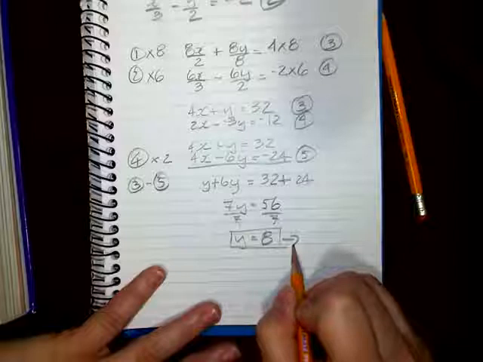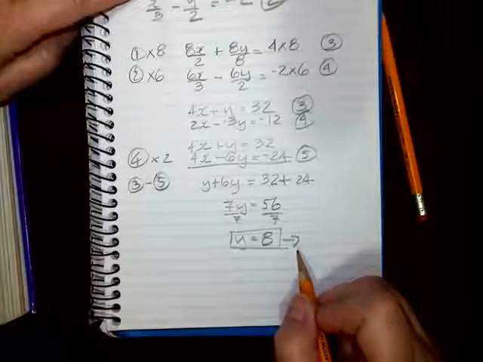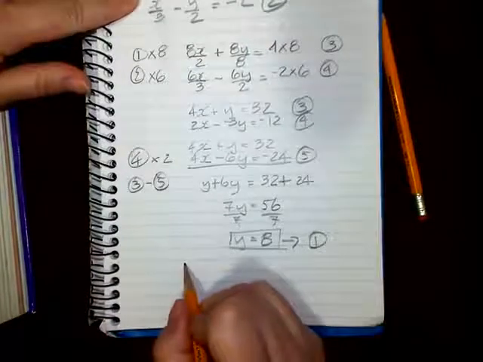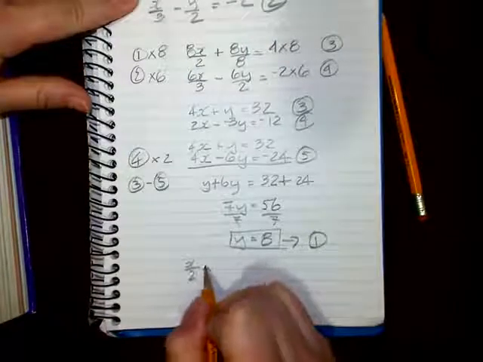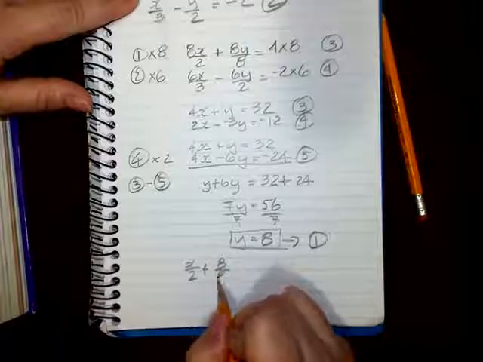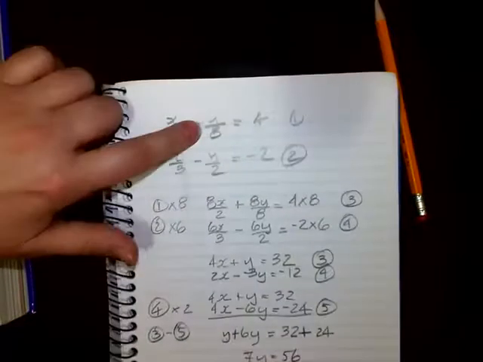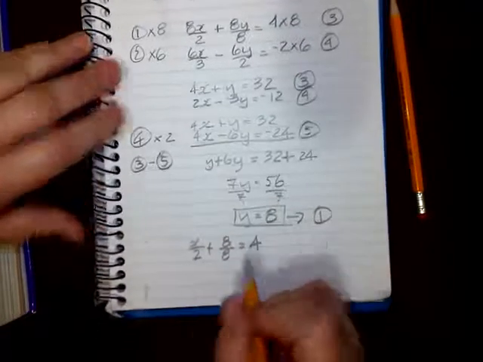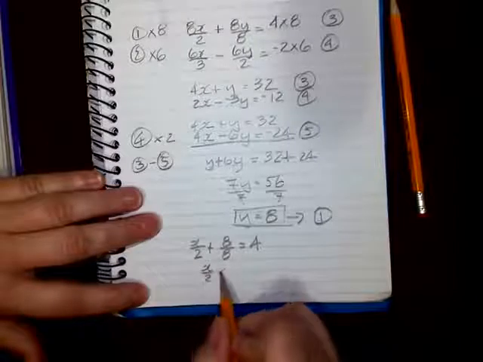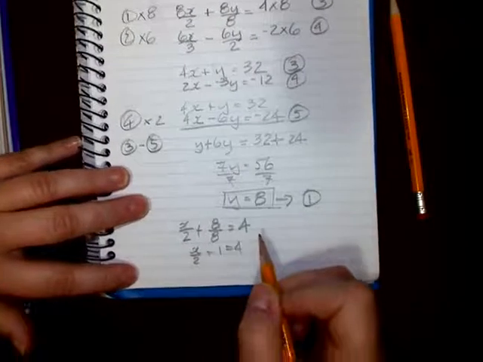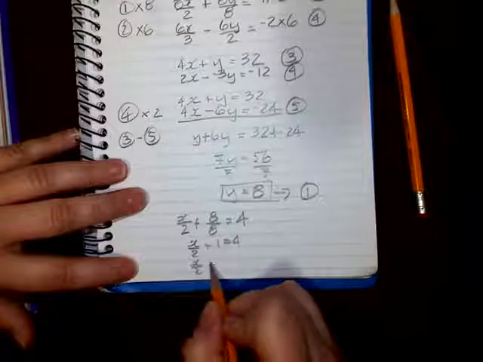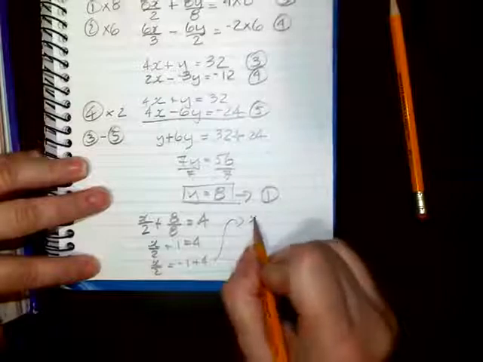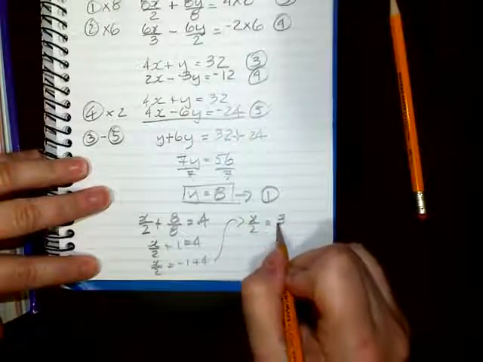Then we would sub into one of the first 2 equations. So let's say I'll sub into equation 1. So I have x over 2 plus 8 over 8, because y is 8, right? And then I've got equals 4. So now I have x over 2 plus 1 equals 4. x over 2 equals negative 1 plus 4. Just continue here. x over 2 equals 3.